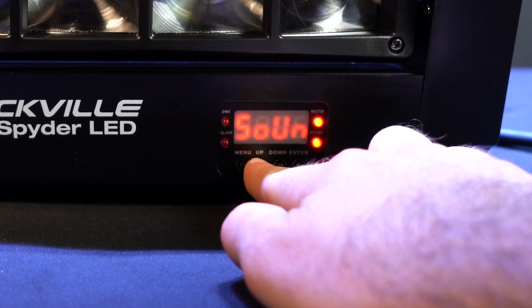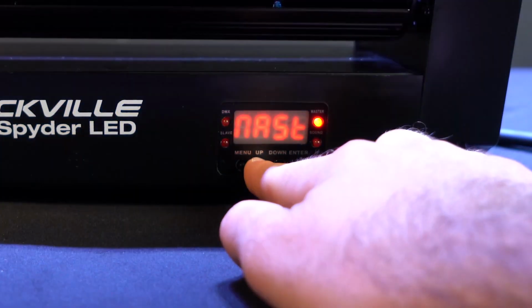And once you press enter on these modes, the light will automatically remember the last mode it was set to next time it powers on. What's also really cool is that there are these lights on the side to tell us that our light is set to the DMX, slave, master, or sound mode. So now let me explain what each mode does on our light.